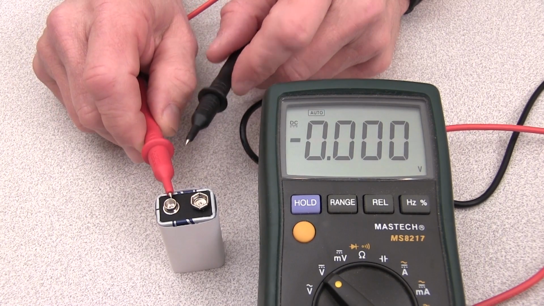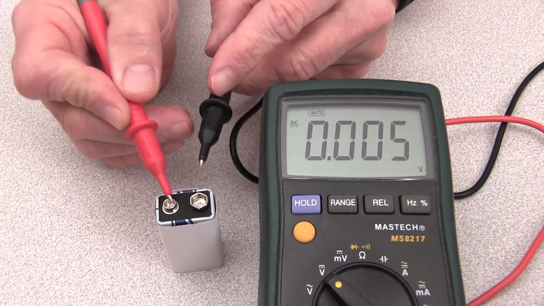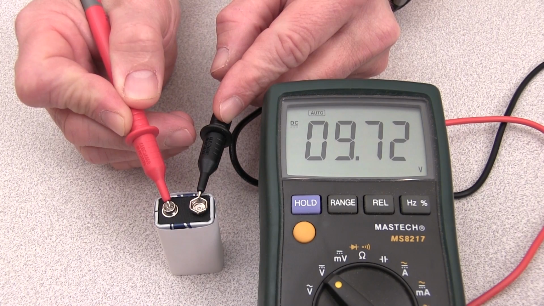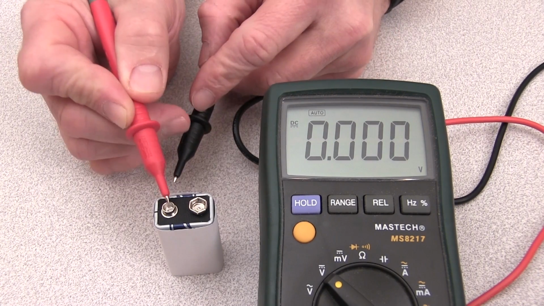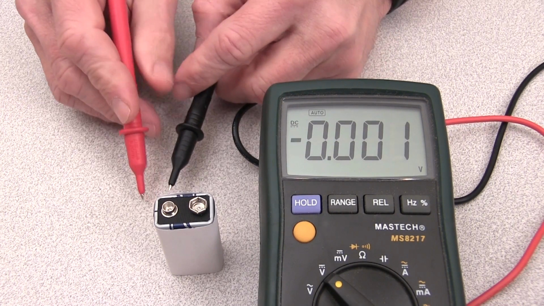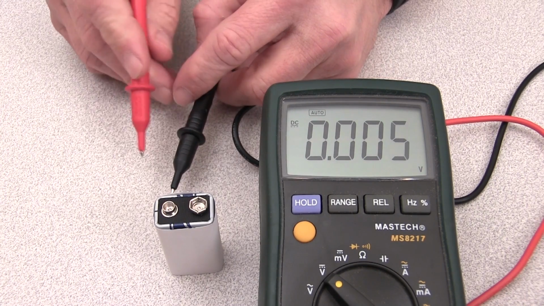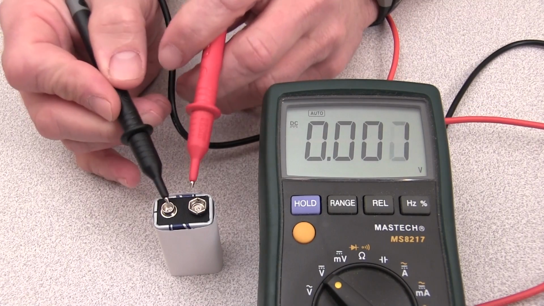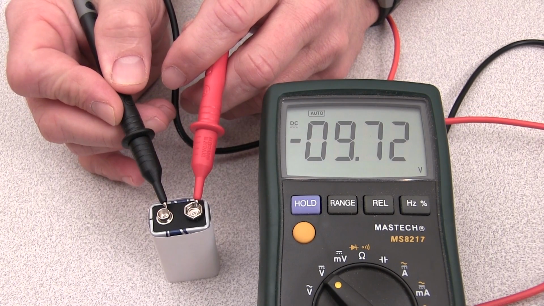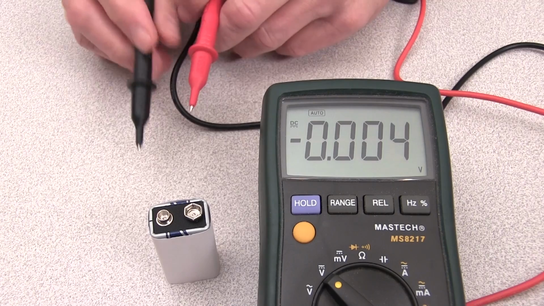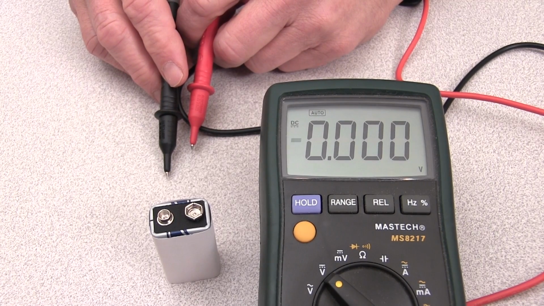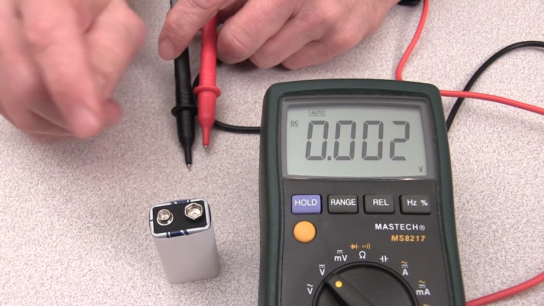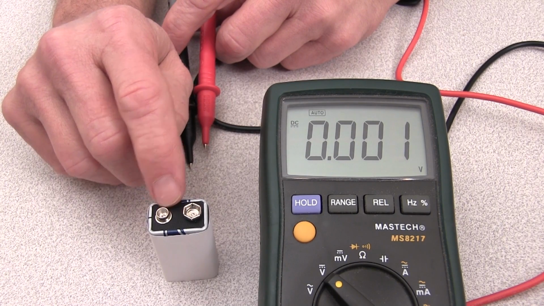Now, if I touch red to this battery terminal and black to this one, I read positive 9.7 volts, indicating that this terminal on the power supply is 9.7 volts higher than the other terminal. If I switch my multimeter probes, my measured voltage becomes negative 9.7 volts. I've switched the assumed polarity on my measurement and the sign on the voltage changed. Those two effects cancel out, which means that this terminal is 9.7 volts higher than this one.